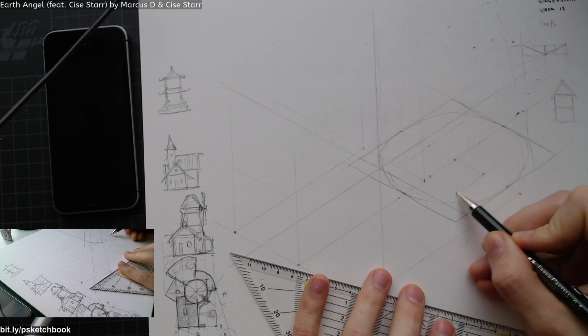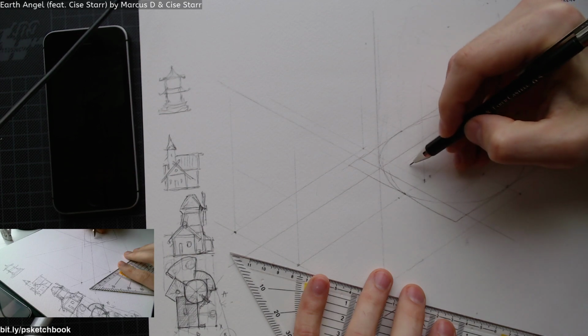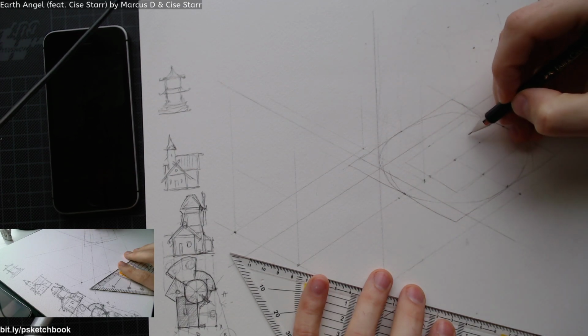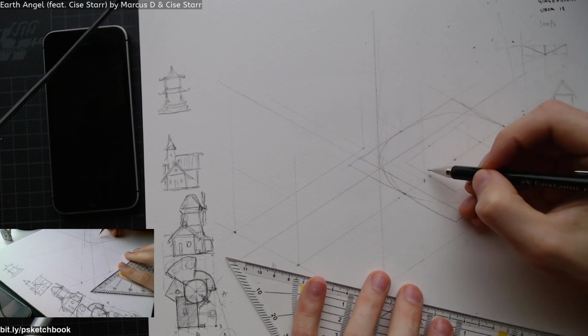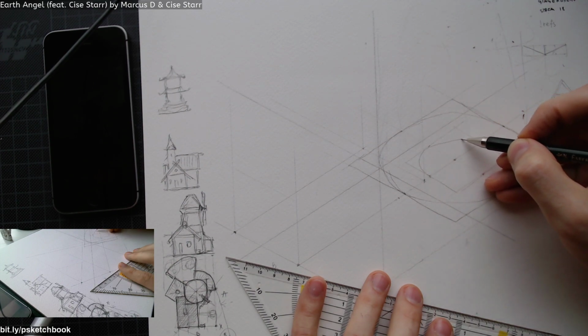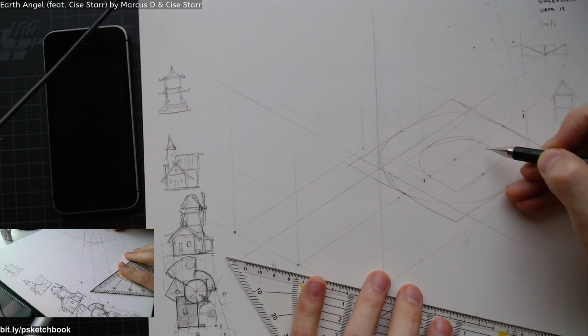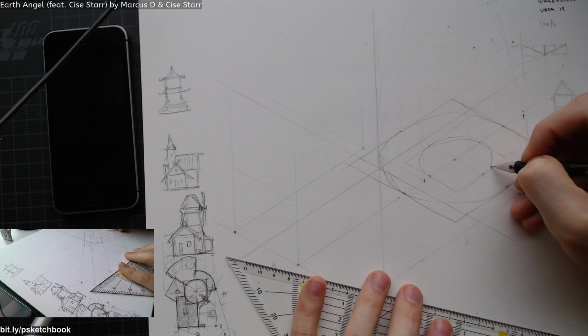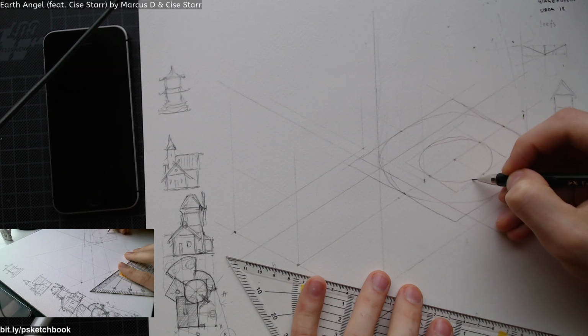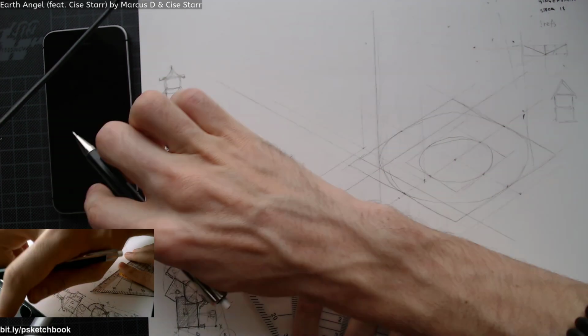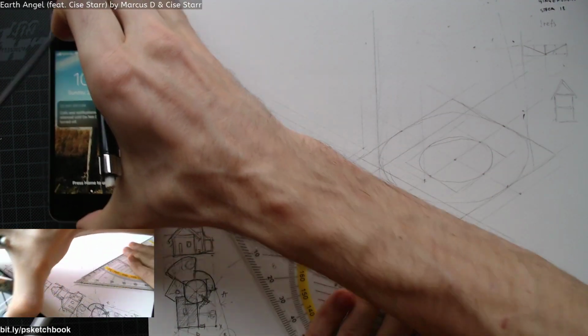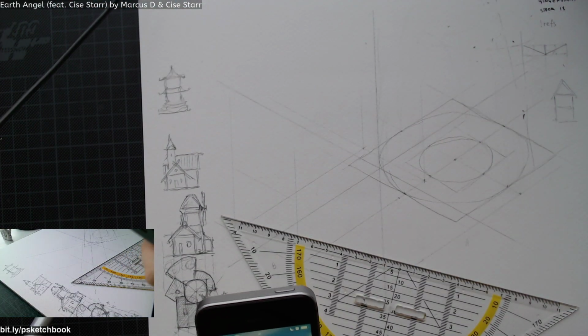Now I can maybe try to eyeball it a little bit better. Let's see.